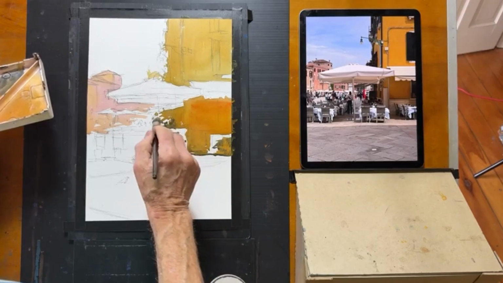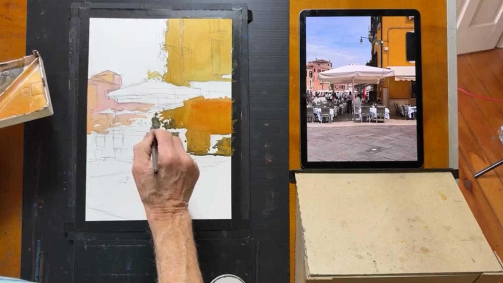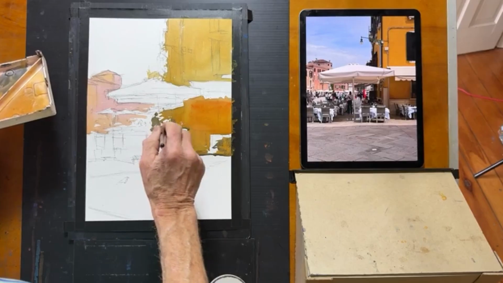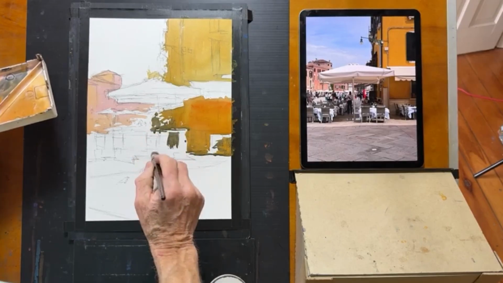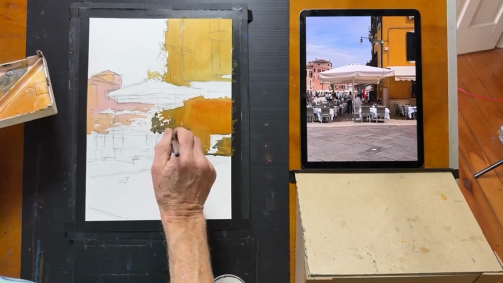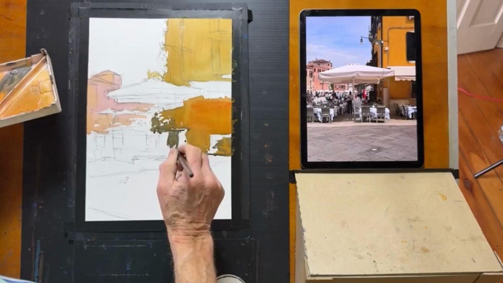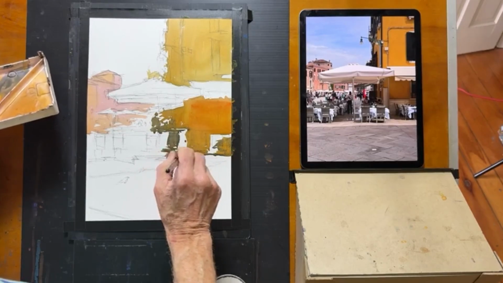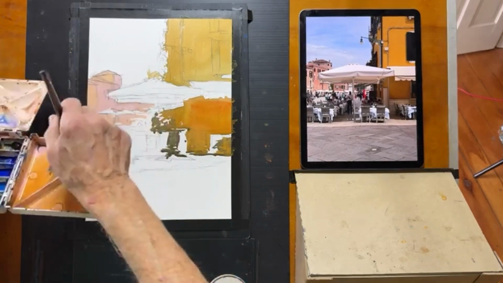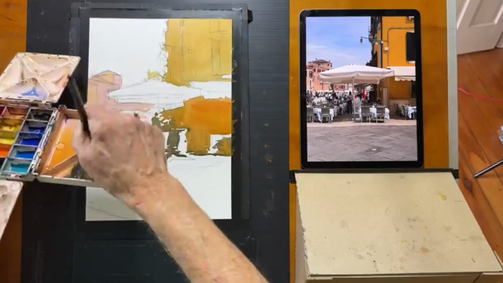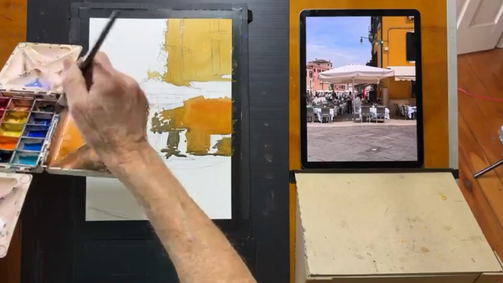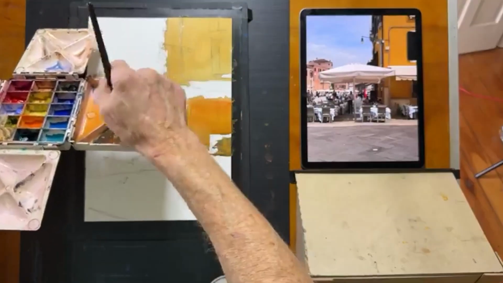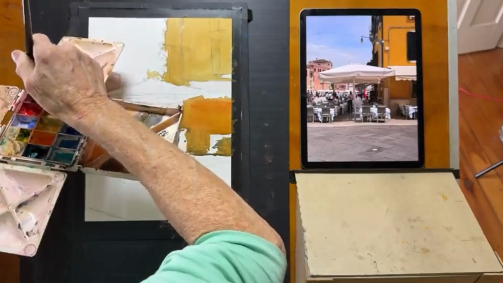Silhouettes of heads, waiters, leaving the occasional white in here, down to the shadow. Let's get more of that going. A little bit of blue, well, how about some, it's got to be dark and it's got to be neutral.